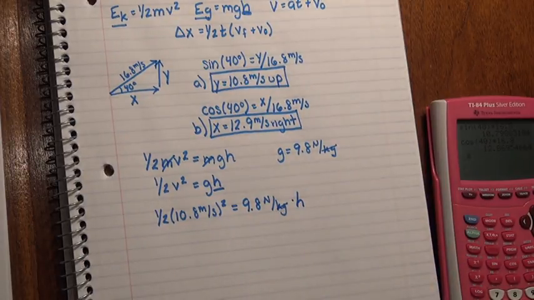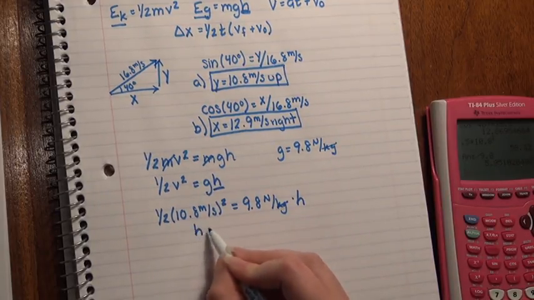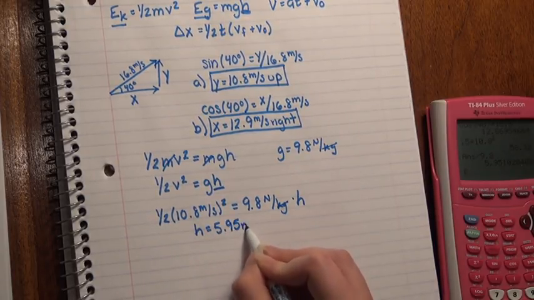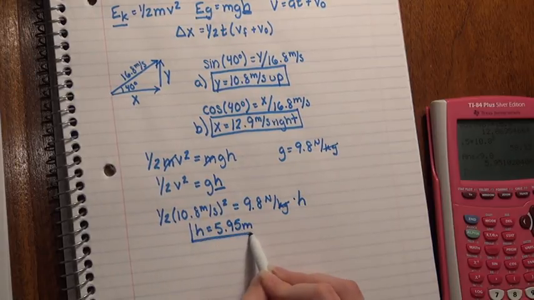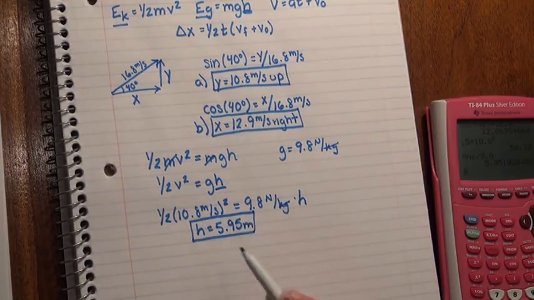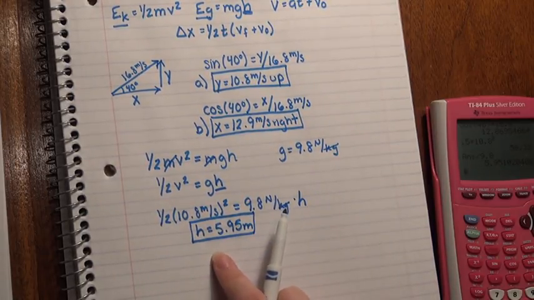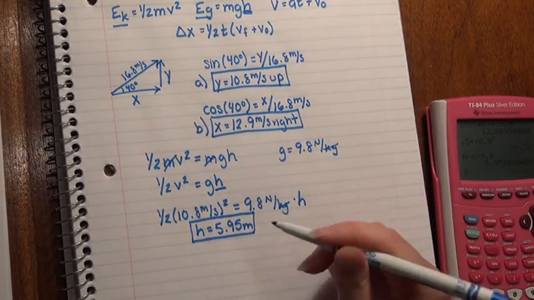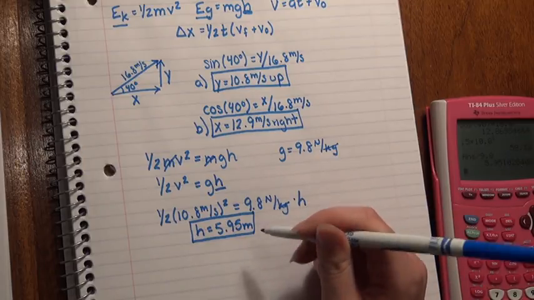Plugging that into our calculator, we get that the maximum height of the football will be 5.95 meters. And that is our answer to part C. That is the maximum height of the ball because that is where our potential energy is equal to our y kinetic energy, so our vertical kinetic energy.